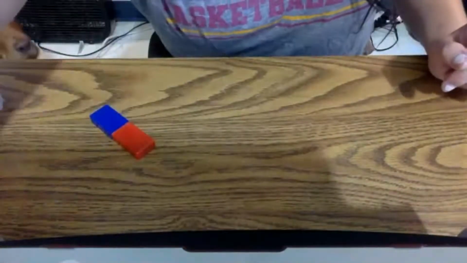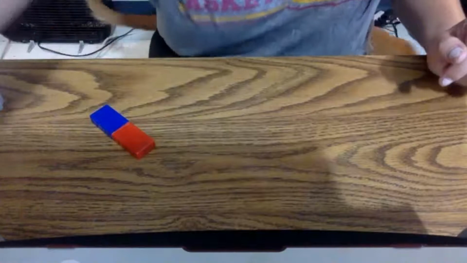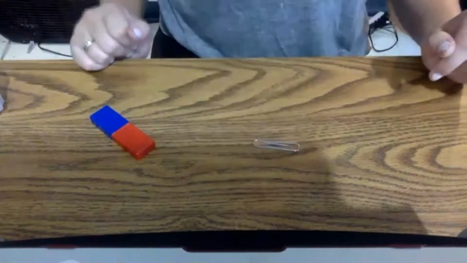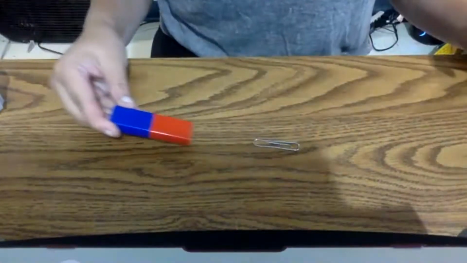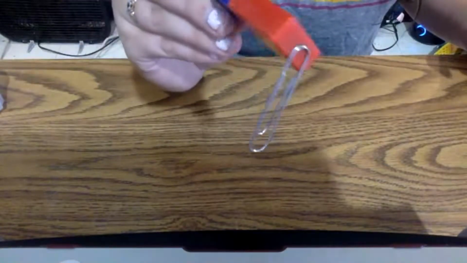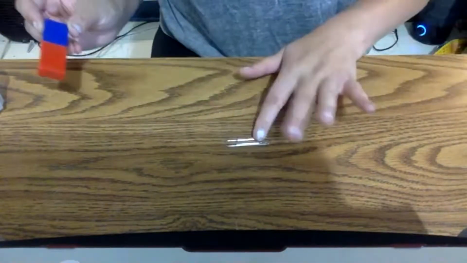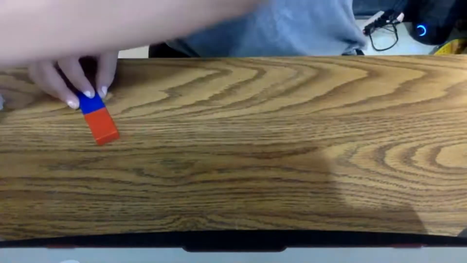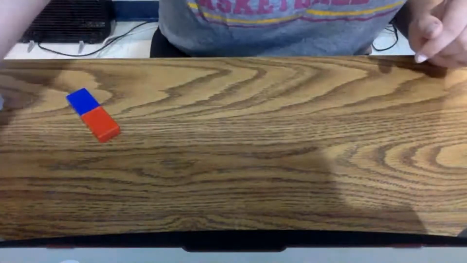How about a paper clip? I'm going to set my paper clip there and then bring my magnet close. Whoop. And as you can see, the magnet picked up that paper clip. So that tells me that the paper clip is magnetic. All right, so we've got one yes and one no.